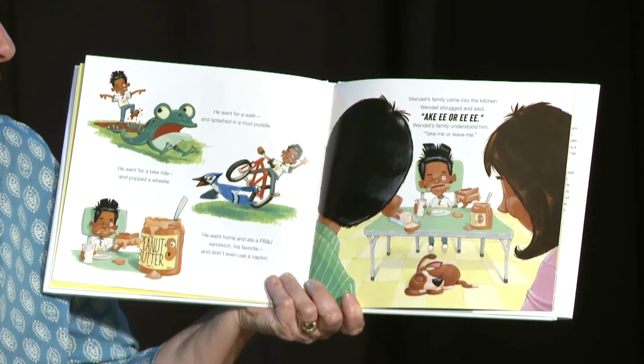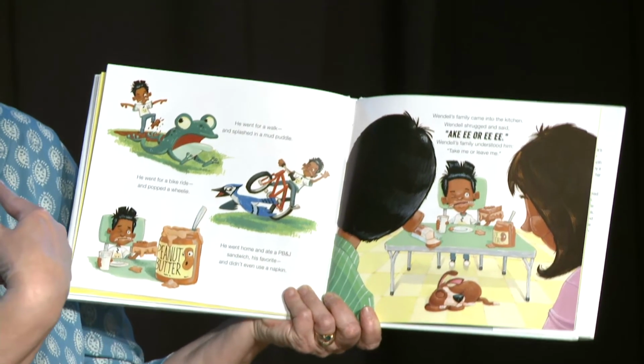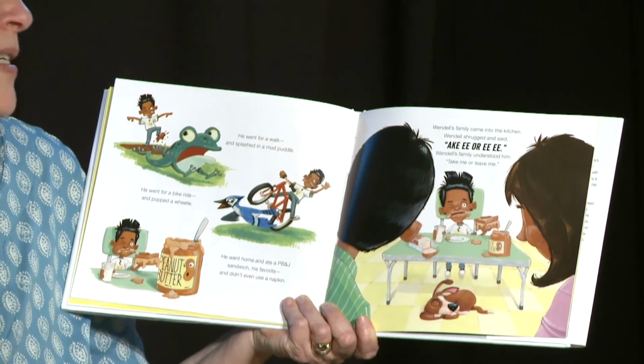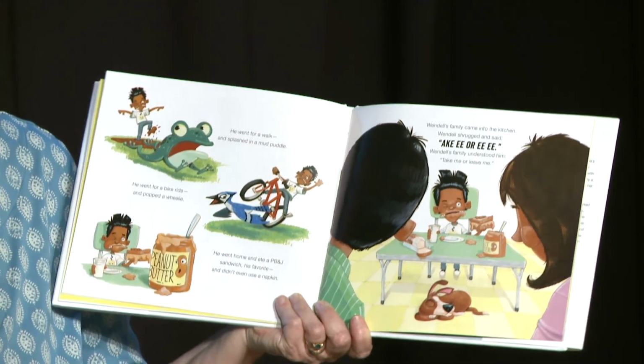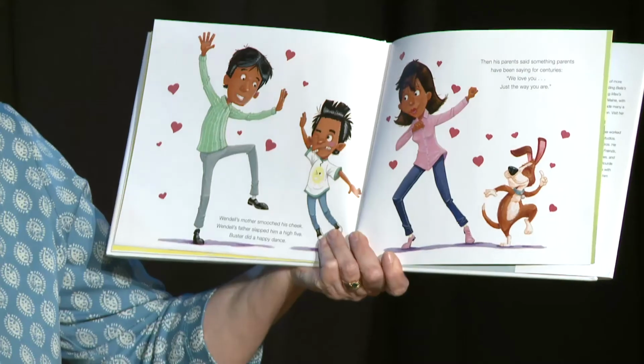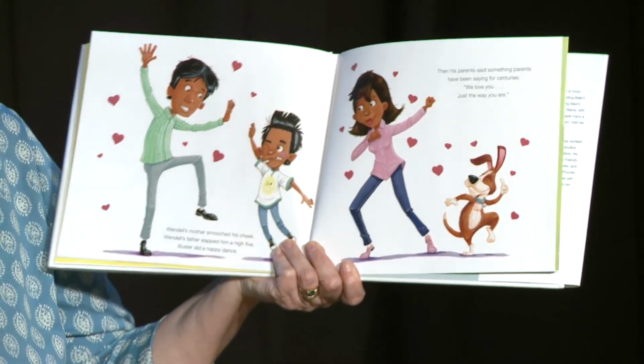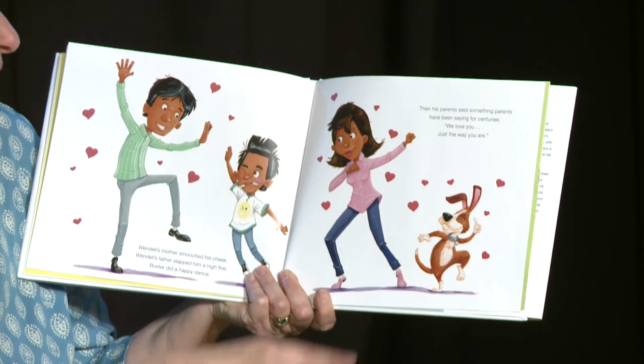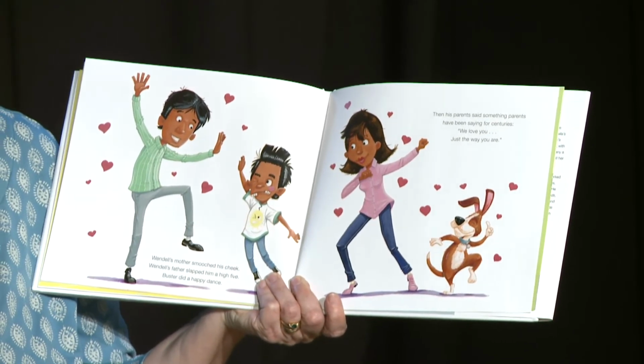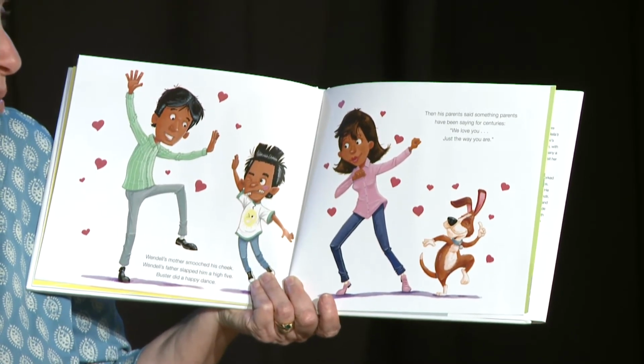Wendell's family came into the kitchen. Wendell shrugged and said, "Eki or ee?" Wendell's family understood him fine. Take me or leave me. Wendell's mother smooched his cheek. Wendell's father slapped him a high five. Buster did a happy dance. Then his parents said something parents have been saying for centuries. We love you, just the way you are.